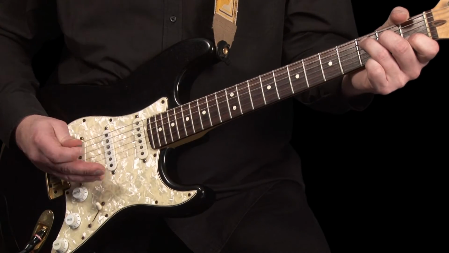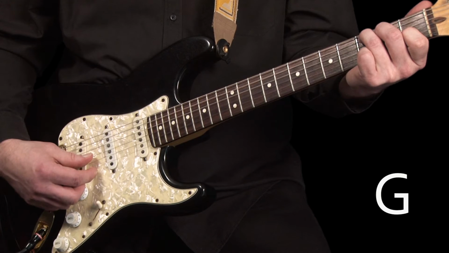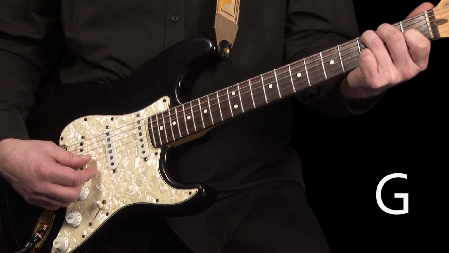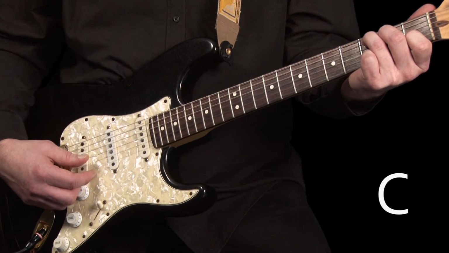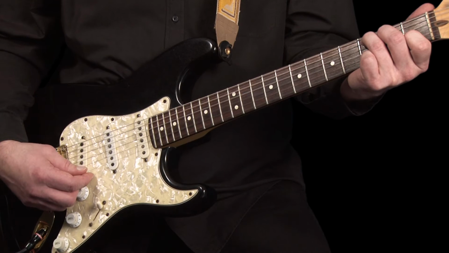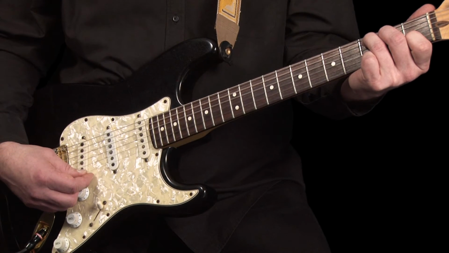Or with only the thumb. C, E, G, C, C, E, G, C, C, E, G, C.